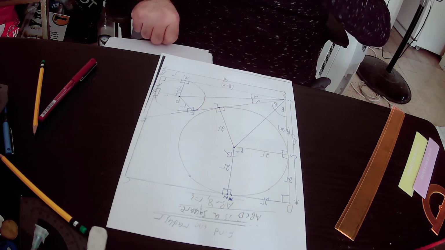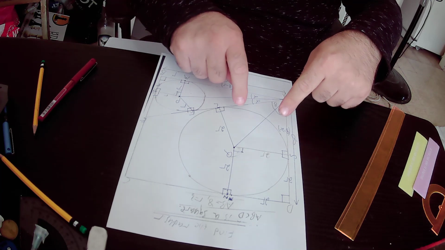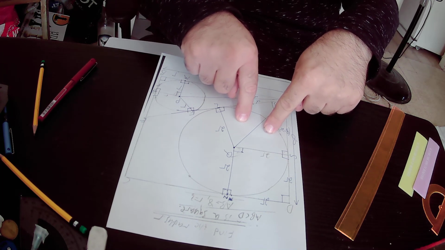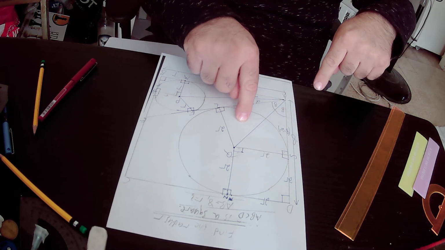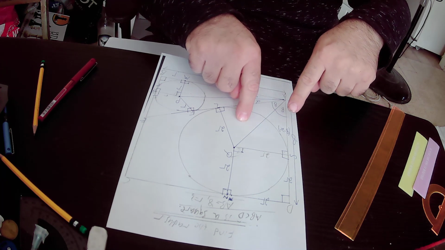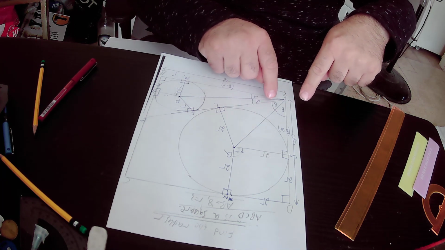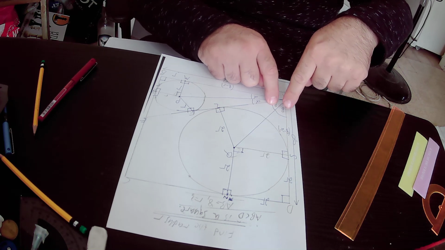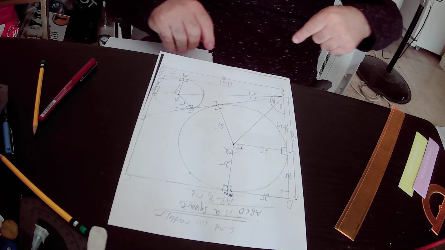So we proved that those two right triangles can go into each other according to the side rule. And from the fact that they can go into each other, we conclude that those two angles are equal to each other, and if this angle is beta, this angle will also be equal to beta.